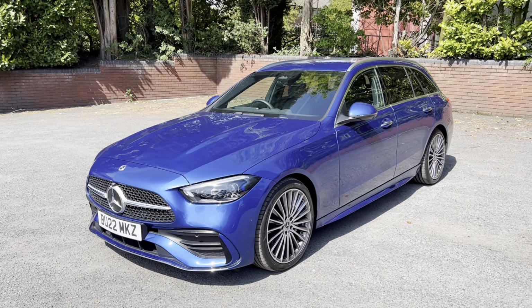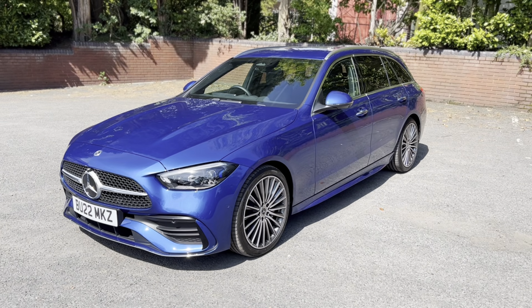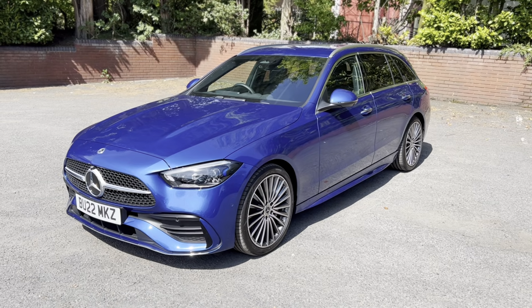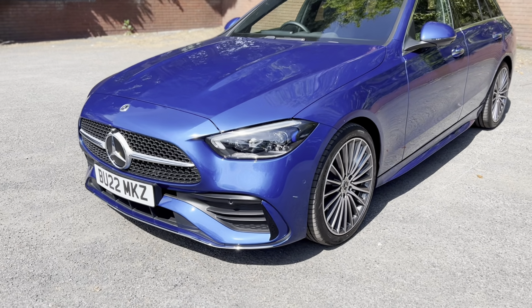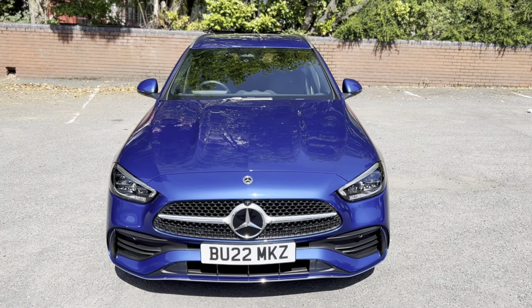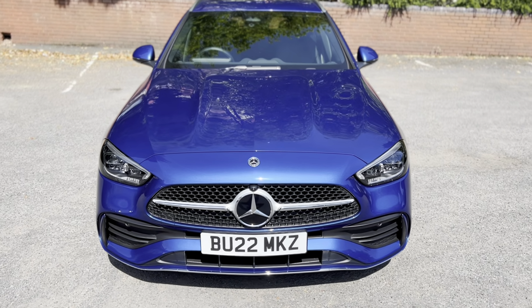In this video, I am going to show you how to use the main features of the C-Class Estate. The main parts of the car I will focus on are the rear of the car. This video is perfect if you've just bought the new C-Class Estate or if you are thinking about buying one.